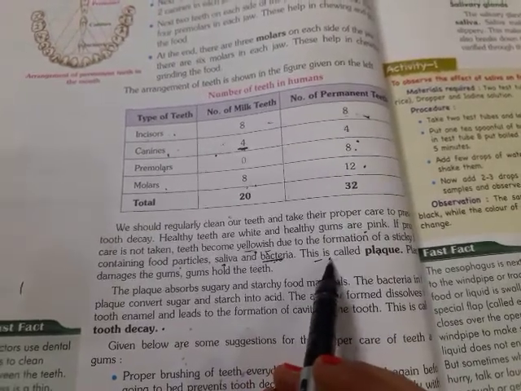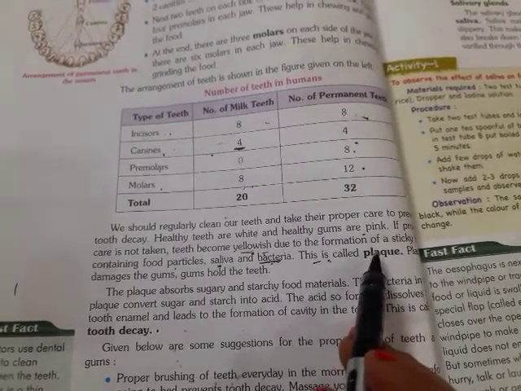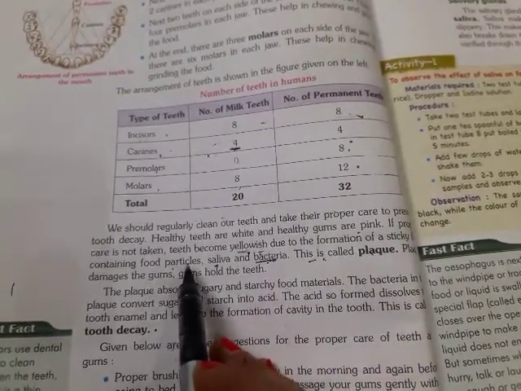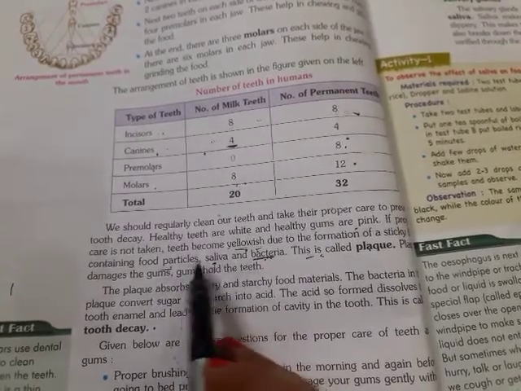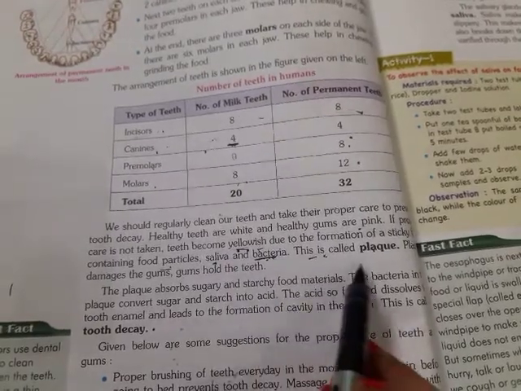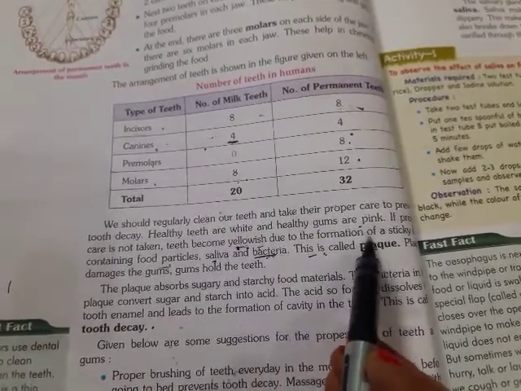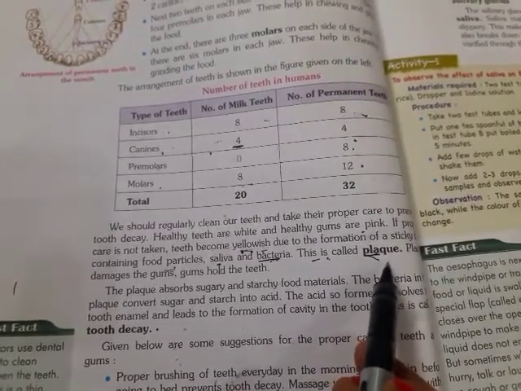This is what we call the plaque. Plaque means a layer of food particles, saliva and bacteria, and due to this layer our teeth become yellowish. Fine. So this is plaque. Yellow layer over the teeth is called as plaque.